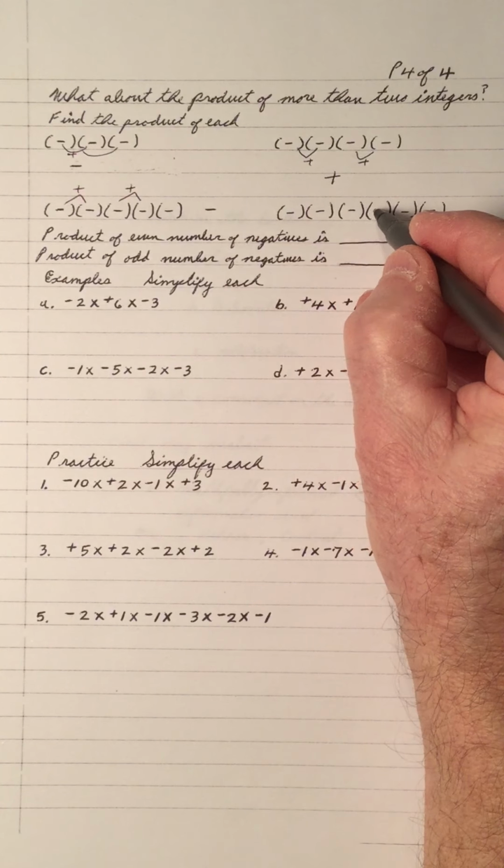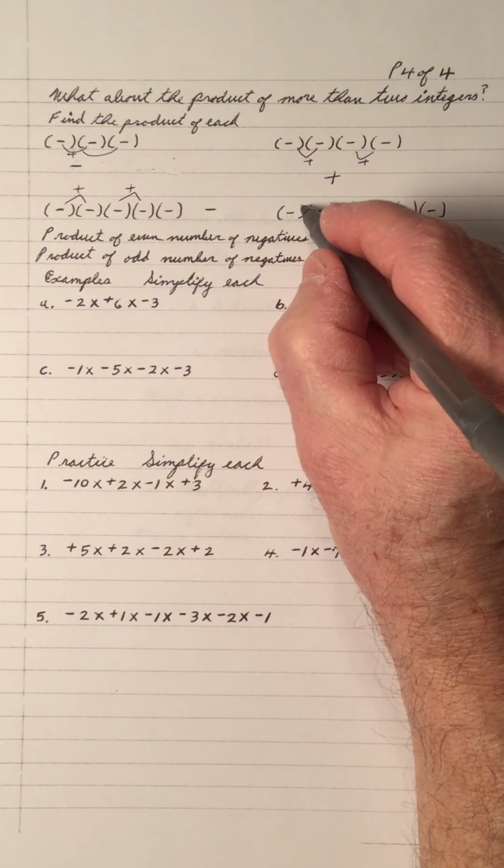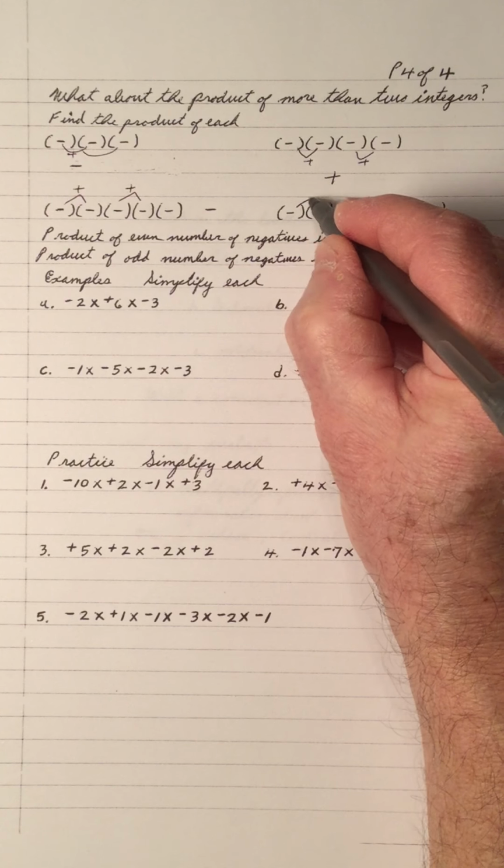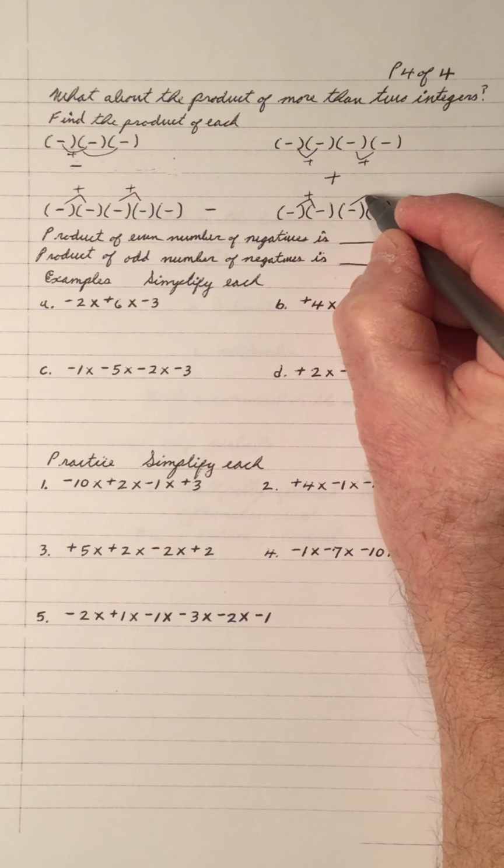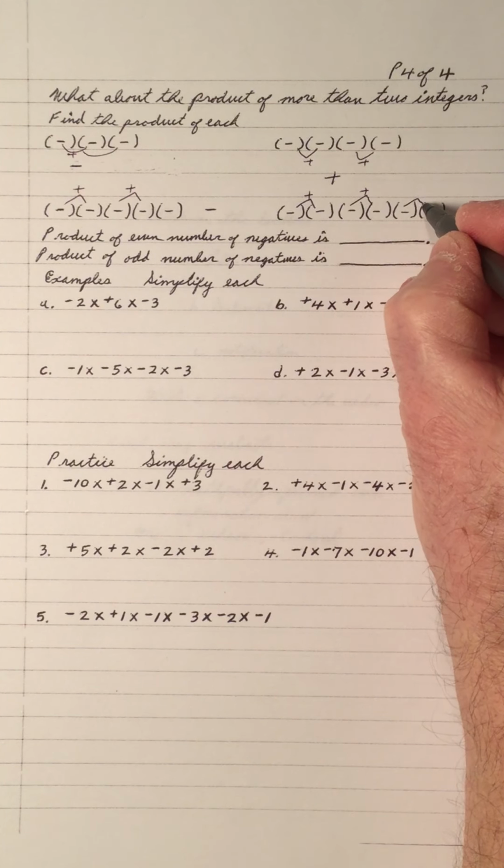1, 2, 3, 4, 5, 6. When you have 6, they pair up. Those two will give you a positive. Those two will give you a positive. And those two, when you multiply, will give you a positive. So the result of multiplying all those negatives is a positive number.